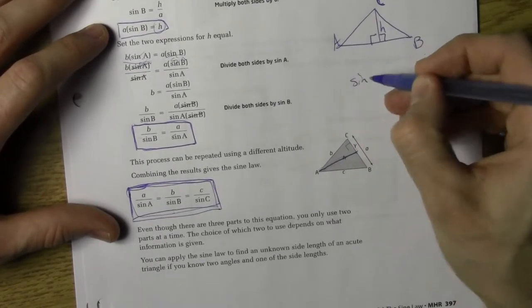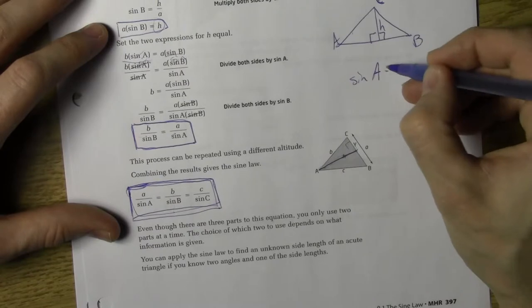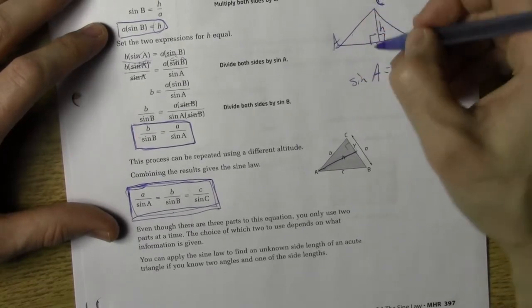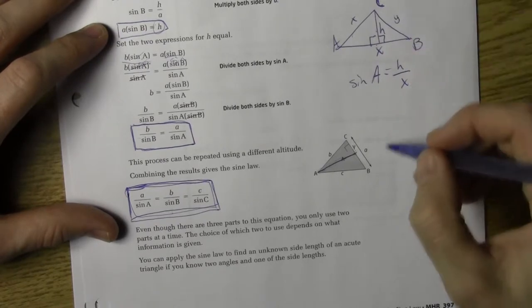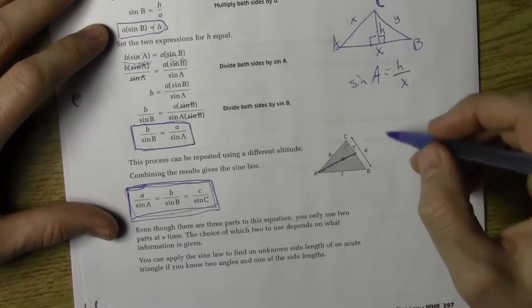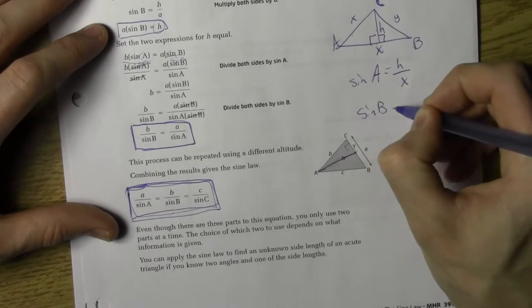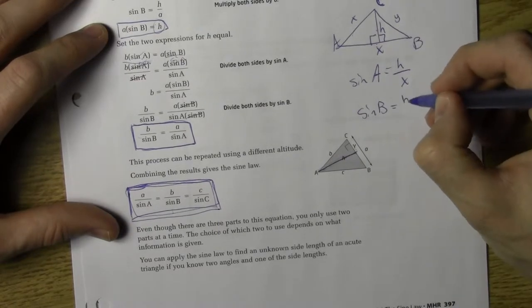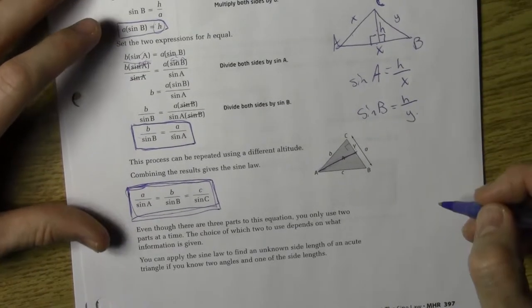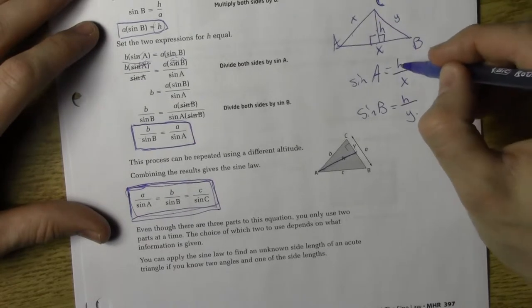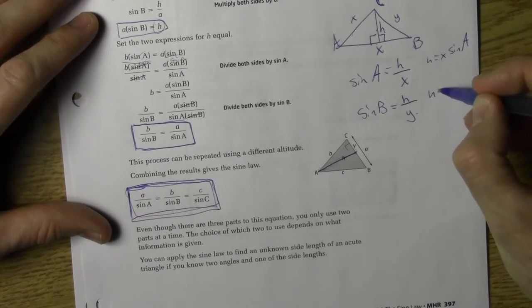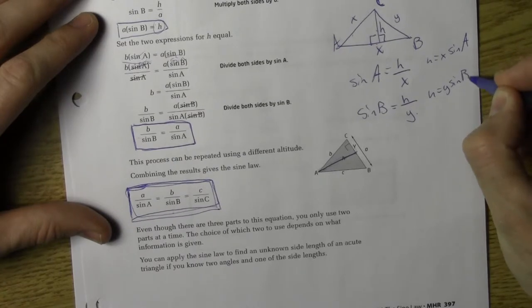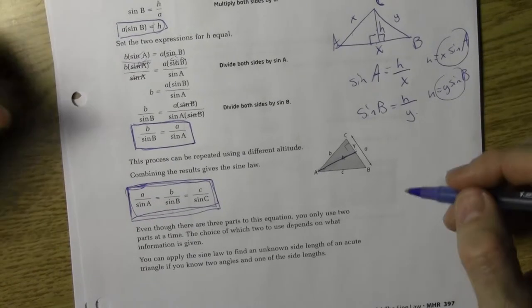So sine A is equal to h over x, sine B is equal to h over y. Then you equate the h values, so h is equal to x sine A, h is equal to y sine B. Set these two equal, and then rearrange.